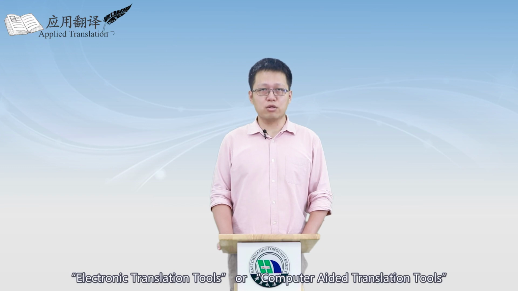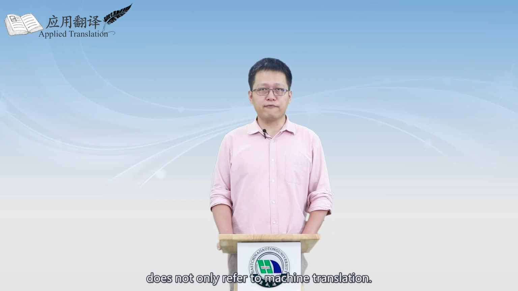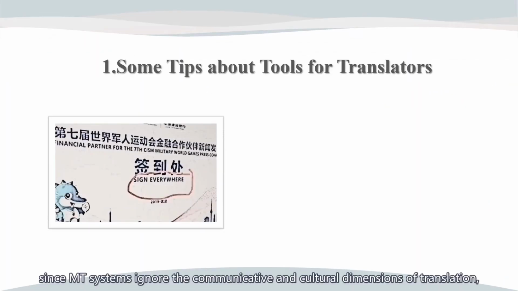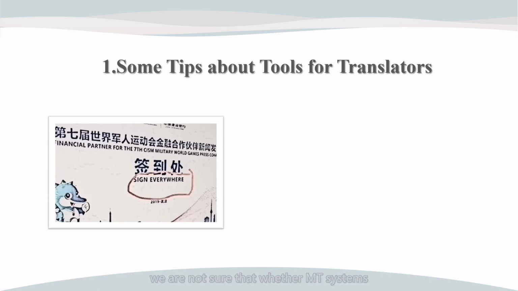Please keep in mind that the term electronic translation tools or computer-aided translation tools does not only refer to machine translation. MT systems are only one of many kinds of translation tools. Indeed, since MT systems ignore the communicative and the cultural dimensions of translation, we are not sure whether MT systems can really provide translation just like this picture.